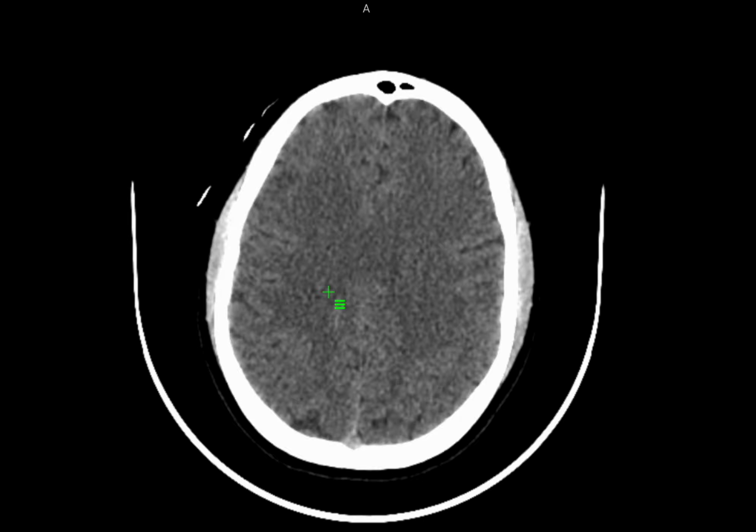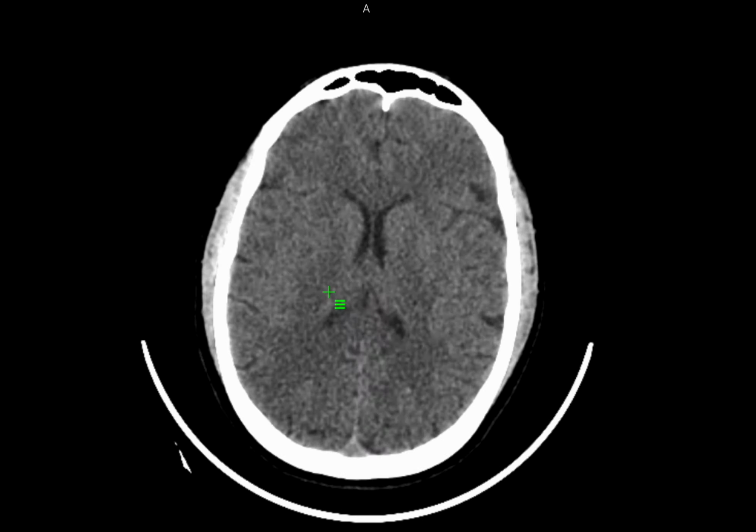So what are we looking for? We are basically looking for any focal lesions. So that could be an infarct, it could be a tumor, or it could be even hemorrhage.